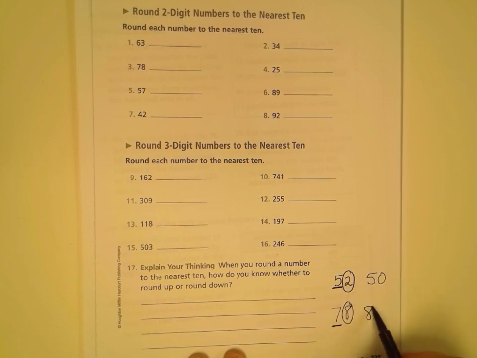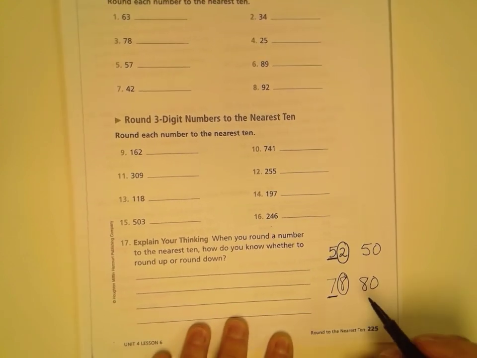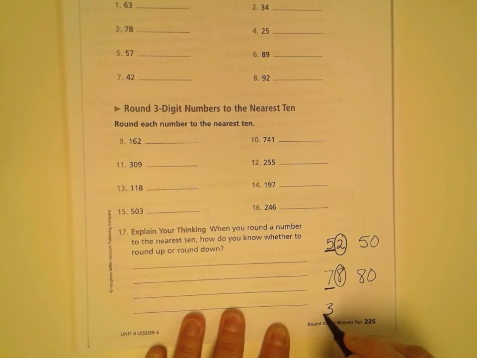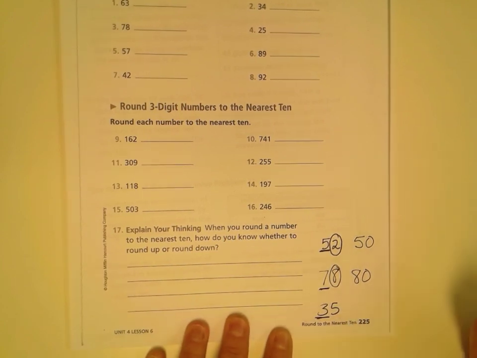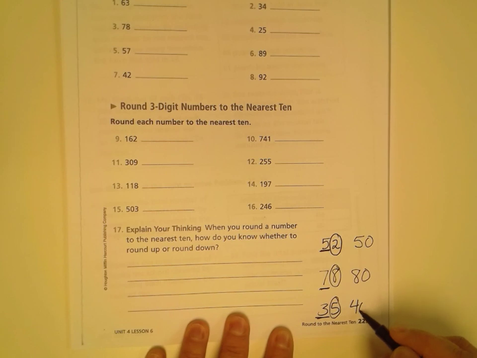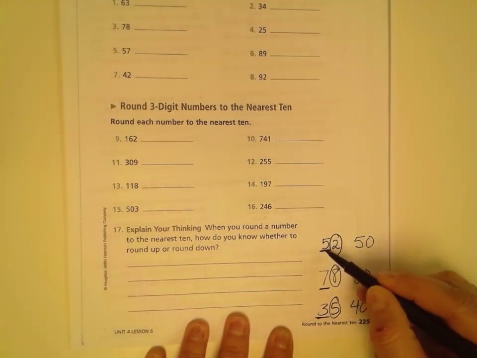So we're going to round that one to 80. And then if we also have one that is in the middle, say 35, there's our 30, and if it's halfway or above halfway to the next number, then we had to make a rule, so it's 5 and above, give it a shove, so that one is 40. If it's 4 and below, lay it low, so it just stays where it was.